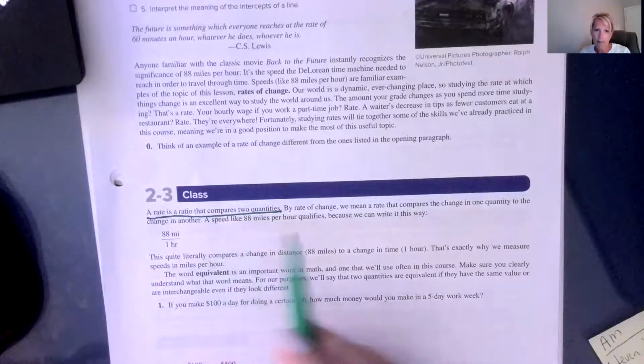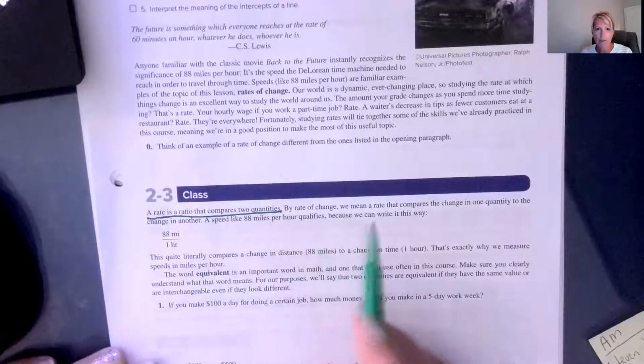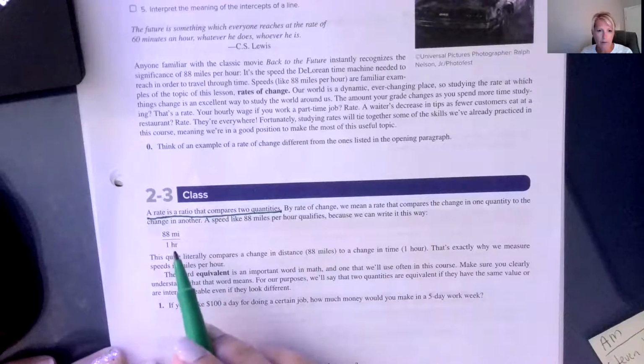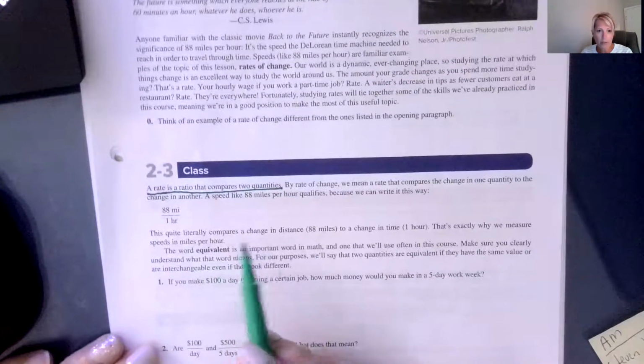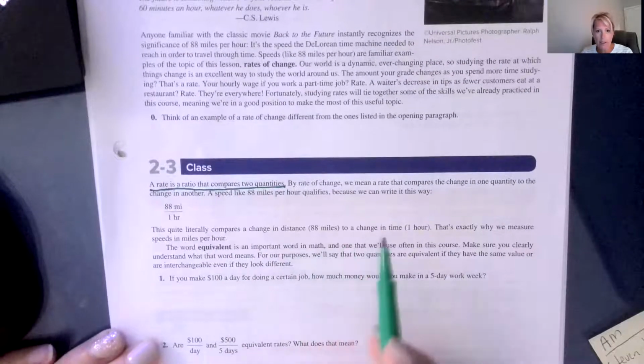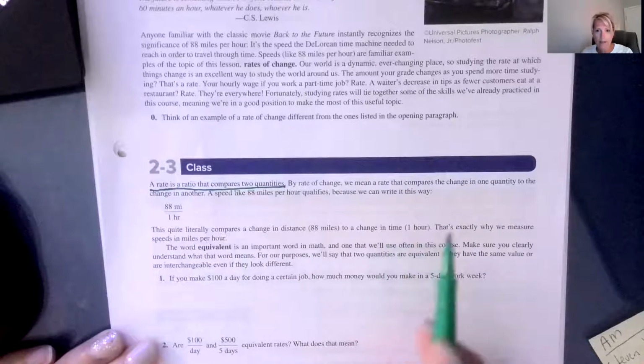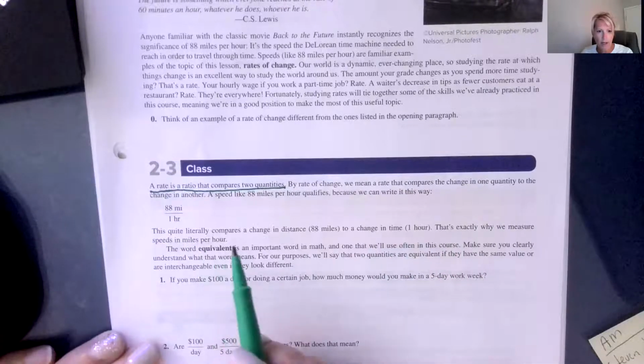A speed like 88 miles per hour qualifies because we can write it this way, 88 miles for every 1 hour. This quite literally compares a change in distance, 88 miles, to a change in time, 1 hour. That's exactly why we measure speed in miles per hour.